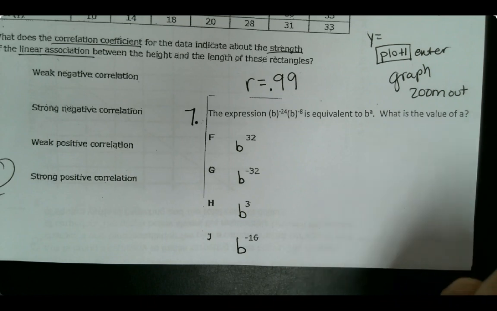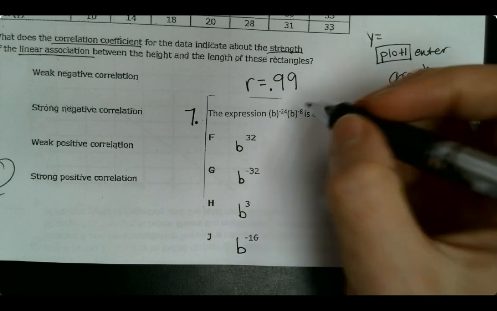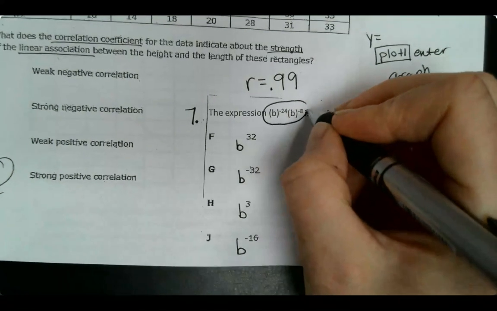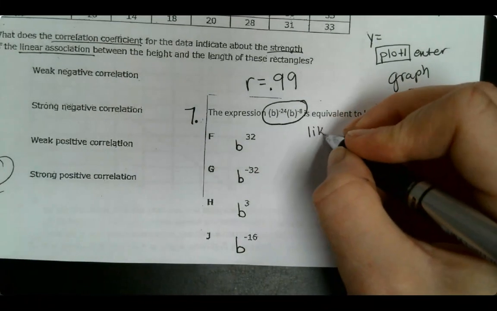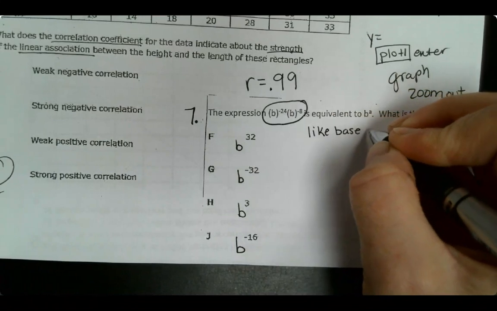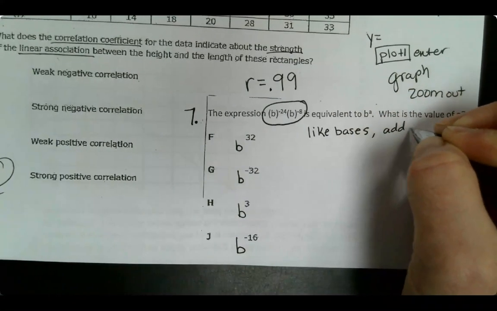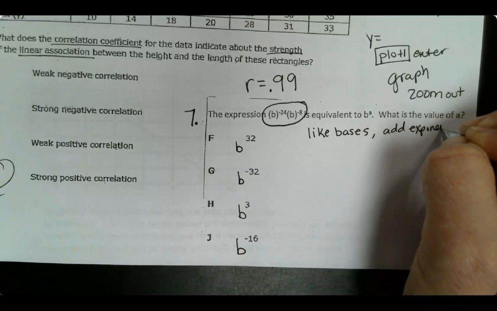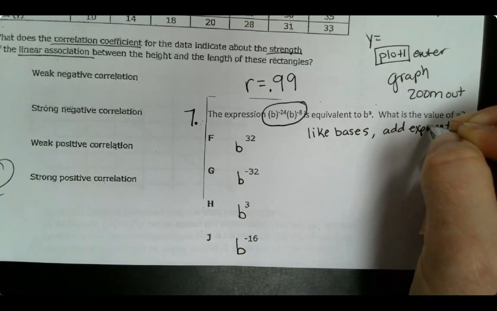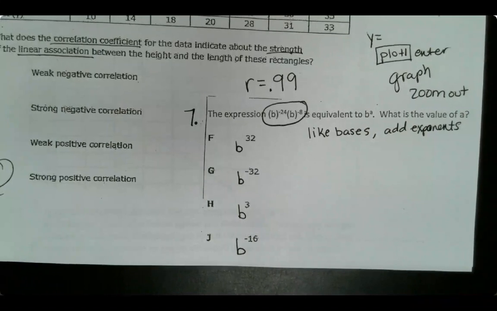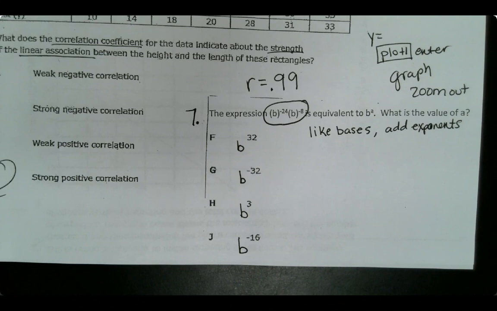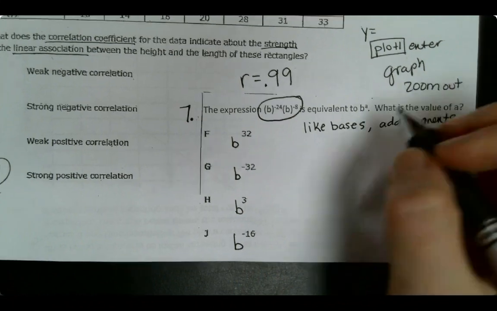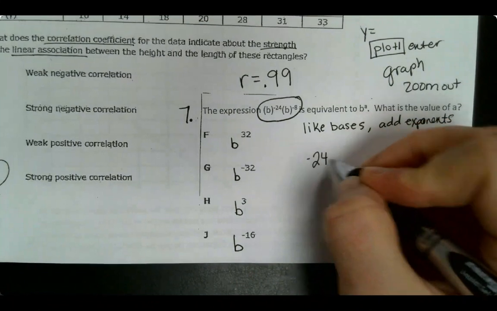So you could do where we stored a number for b and found out what it equaled, or you could remember the rule. What do we do when we have like bases that are being multiplied? Add exponents. If you don't remember, that's okay. You can go to store a number for b and then put this in. I'd start with 3. So my exponents are negative 24 plus a negative 8.